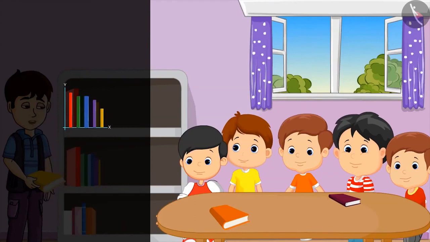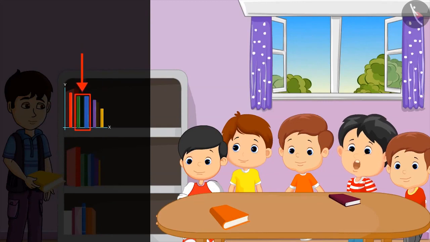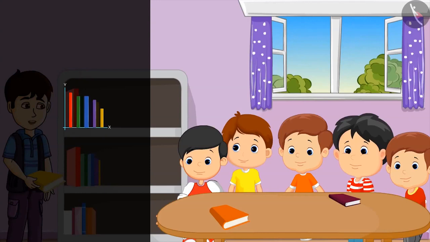Can you tell me which book is the tallest out of them? The red one. Right. And the smallest one? The yellow one. Right. Do some books have same height? Yes, blue and green ones have the same height. Absolutely correct. So today, I will tell you about strip charts.